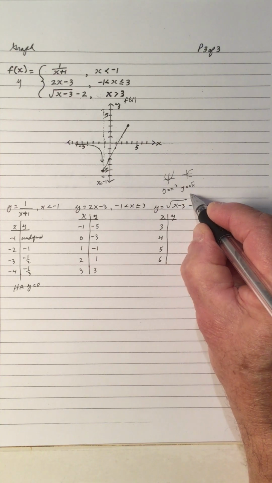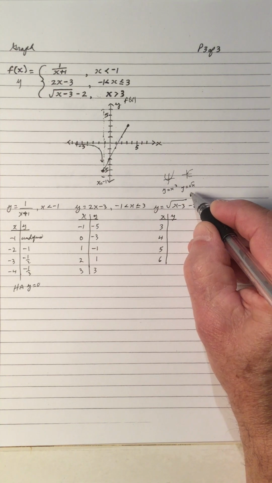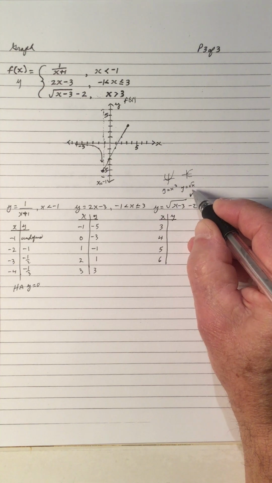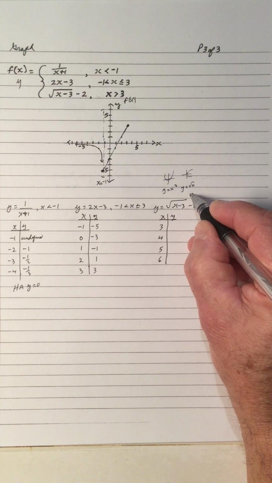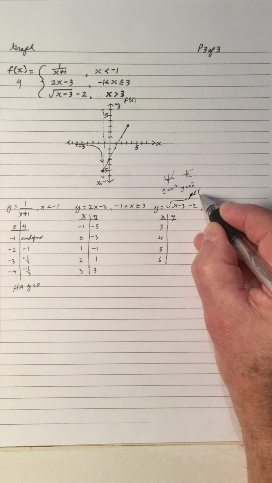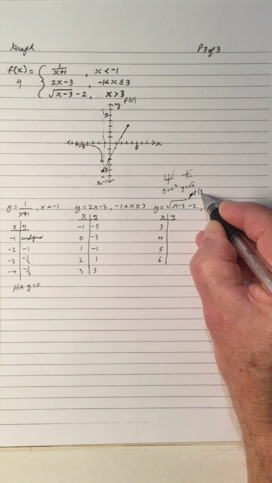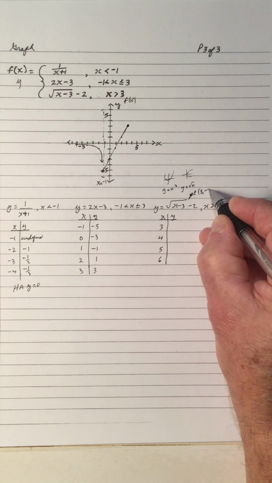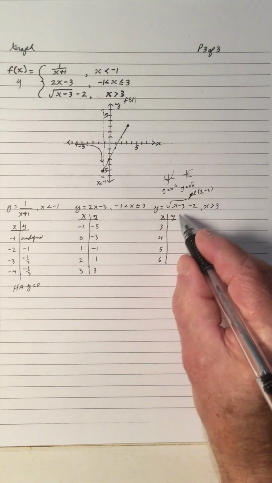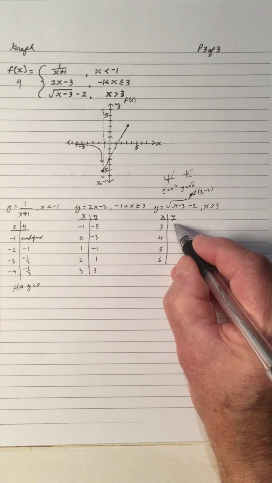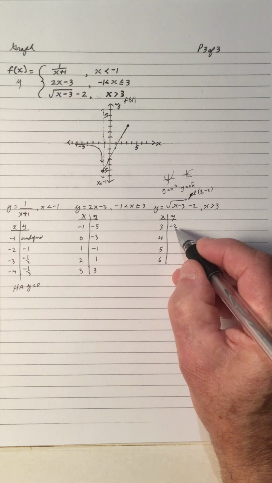Right here, this point that it starts at, I won't say vertex, it's not a vertex, it's the starting point. So when x is 3, y is negative 2. Put 3 in here, you get a 0, which gives you negative 2.